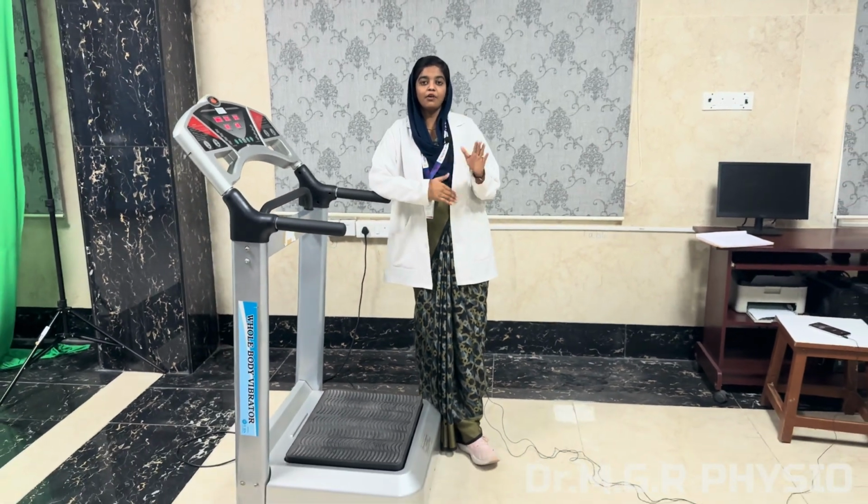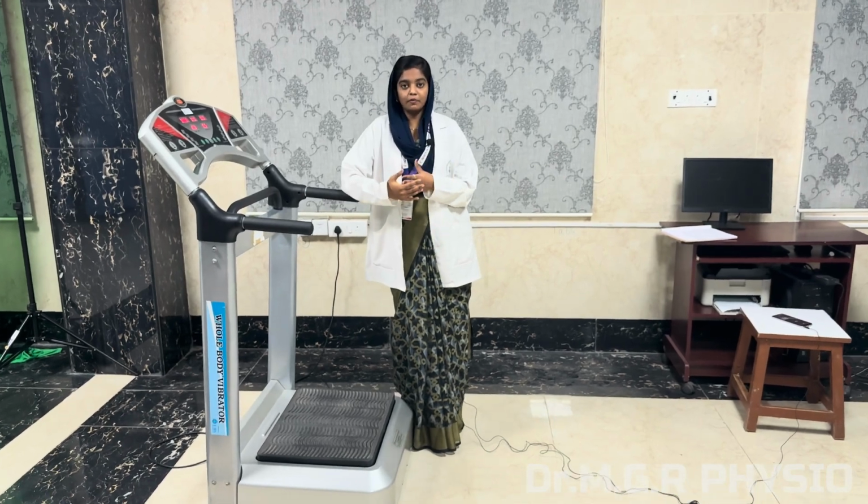Generally, 3 basic principles are important in a whole body vibrator: first the frequency, second the amplitude, and third the direction. Frequency can be divided into 2 types, high frequency and low frequency, and it is measured in hertz. Low frequency is less than 20 hertz, and high frequency ranges from 20 to 50 hertz. High frequency vibrations are used for generating high muscular power, whereas low frequency is used for a smoothing and relaxing effect.